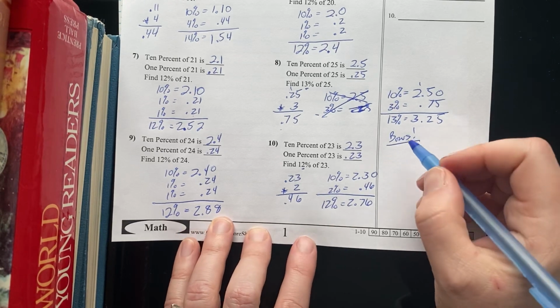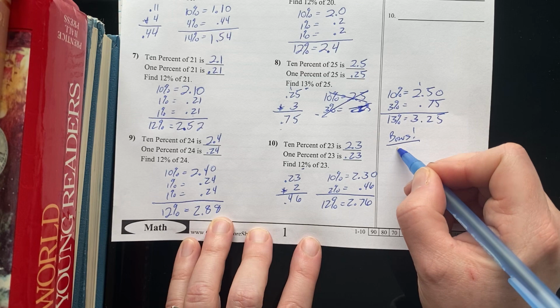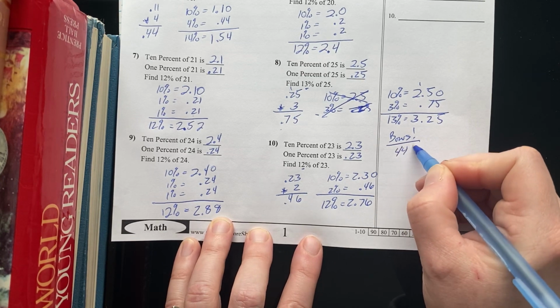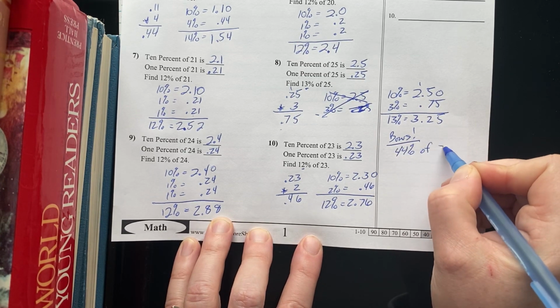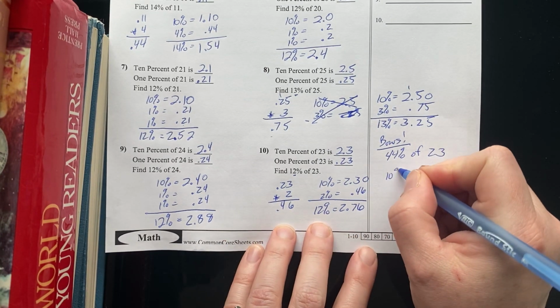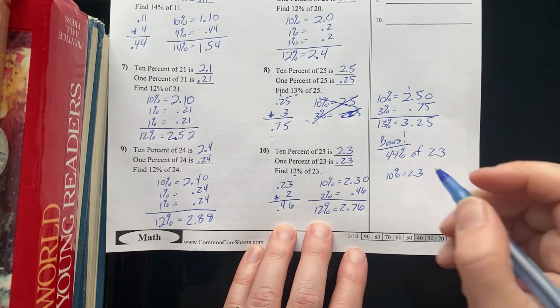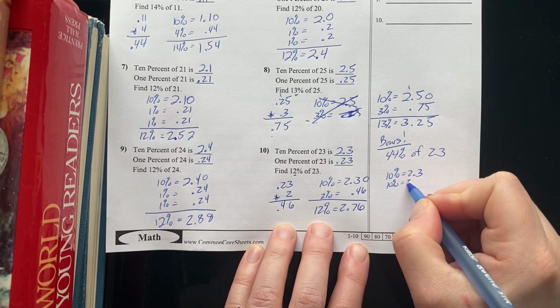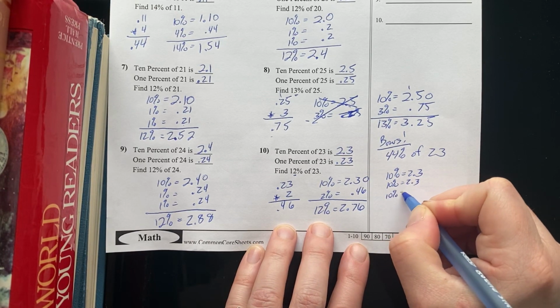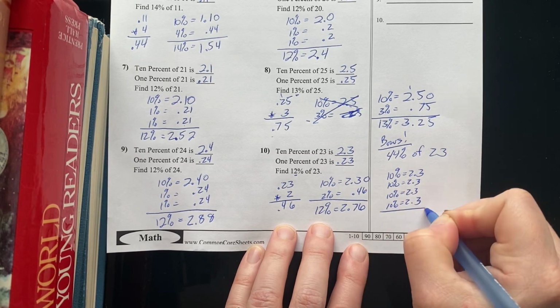Let's do a real quick bonus. Can we find, I don't know, 44% of 23? So it's a little bit less than half. We already know what 10% is. So if 10% is 2 3/10, I could add that 4 times. I could also multiply it by 4.